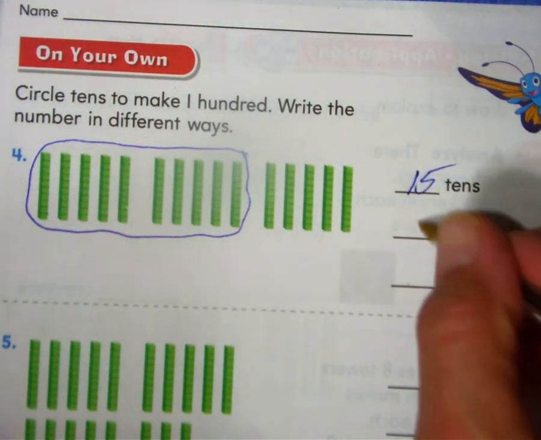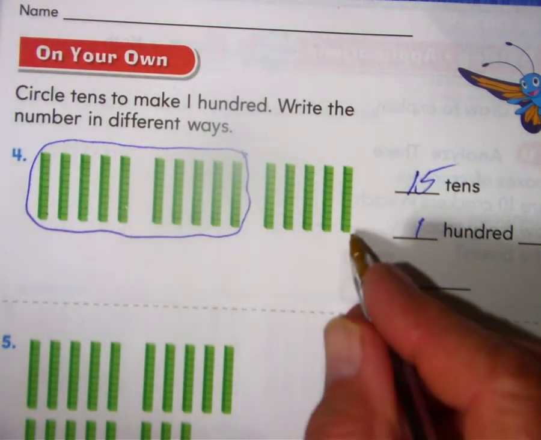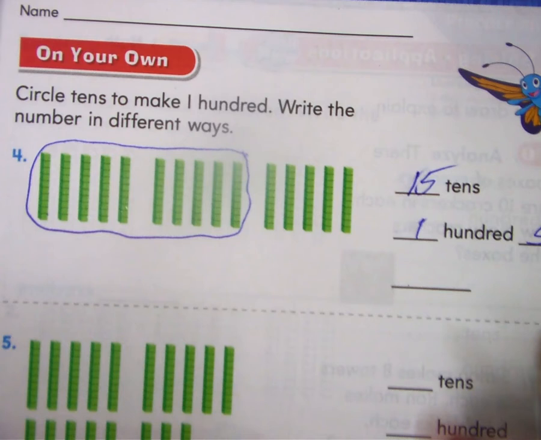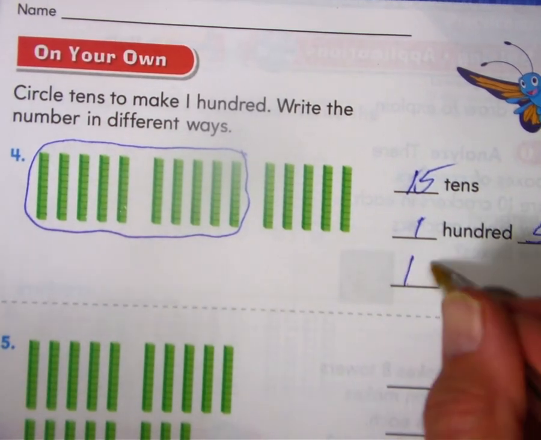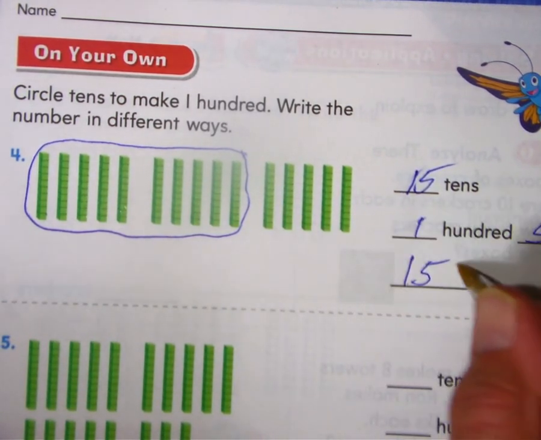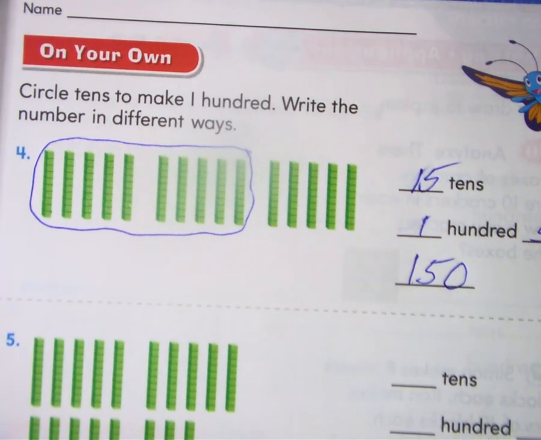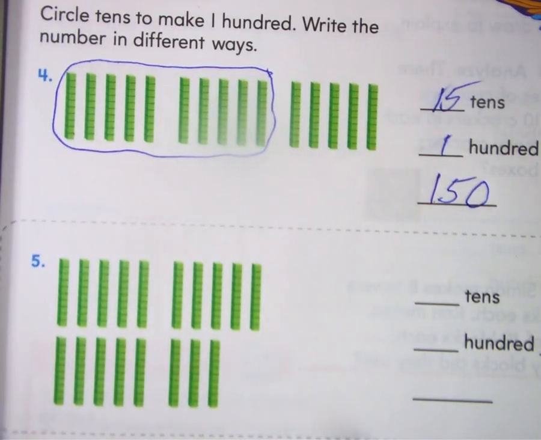So now I've got 100. 1, 2, 3, 4, 5 tens. No unidades. So 100, 5 tens, and 0 unidades que quedan. 150. You do the next one. This one looks pretty big. See if you know how to do that one.